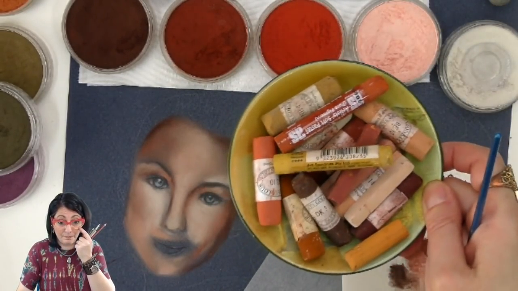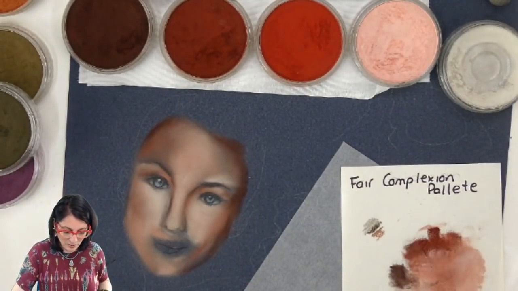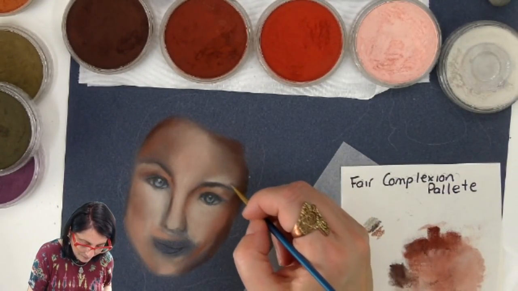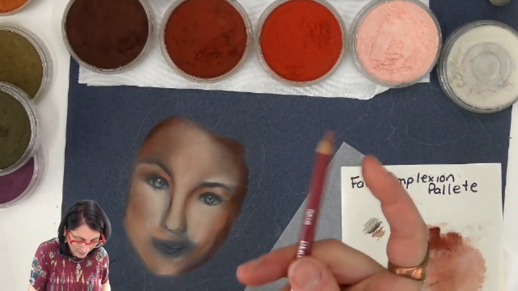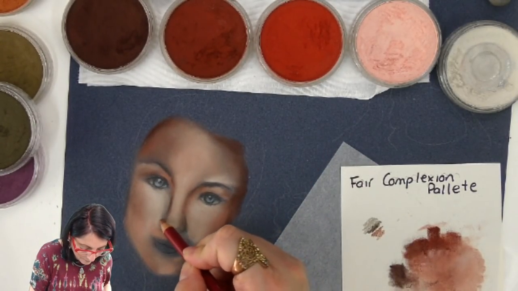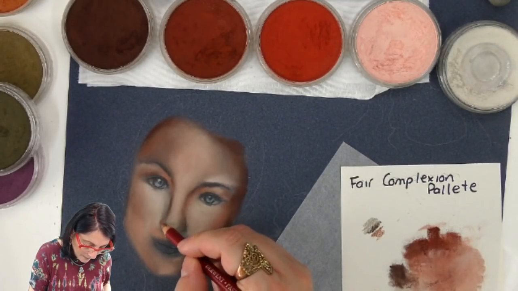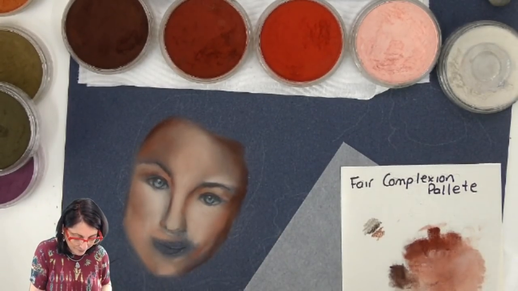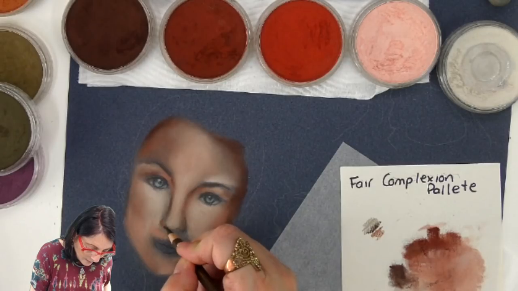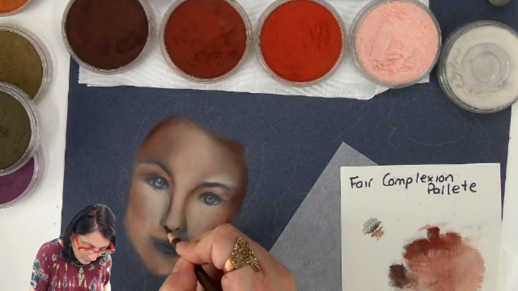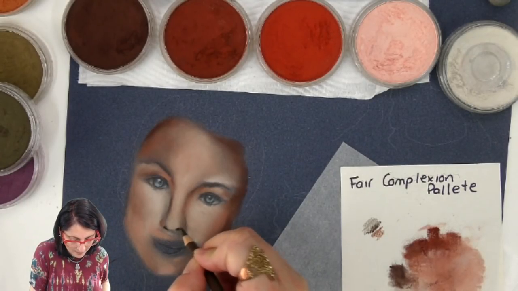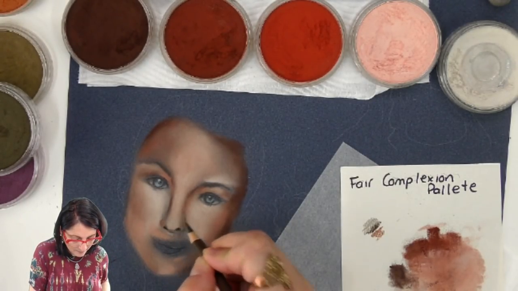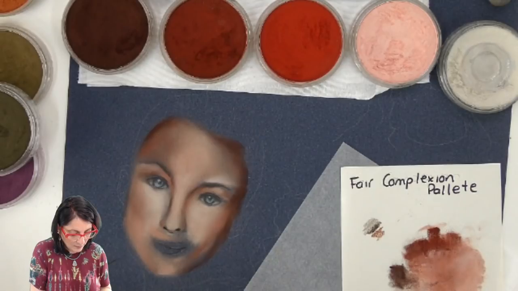But these are just gorgeous too. I love them too, you know. Okay, on the nose, we're nearly there, maybe. And as you can see, no problem with pastel pencil going on top of these, which is cool.